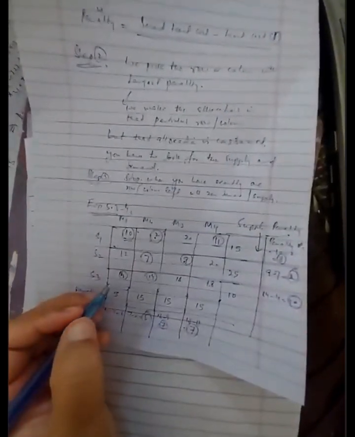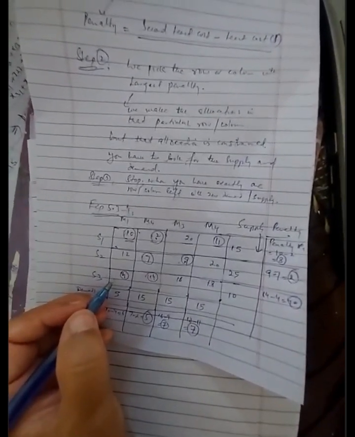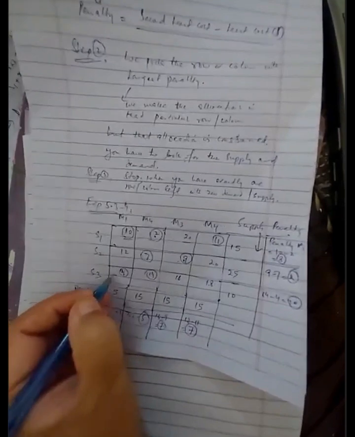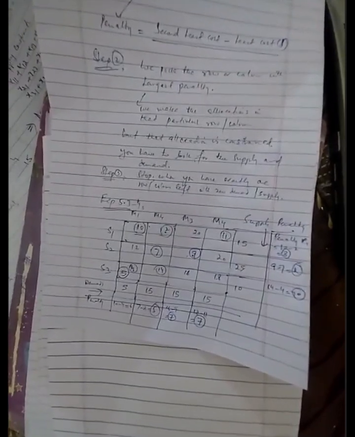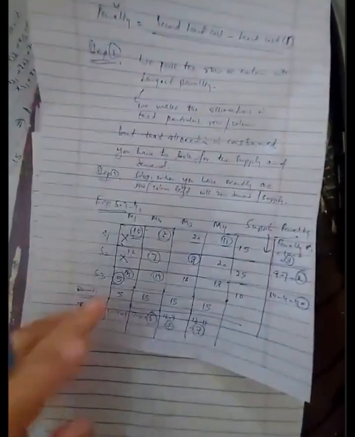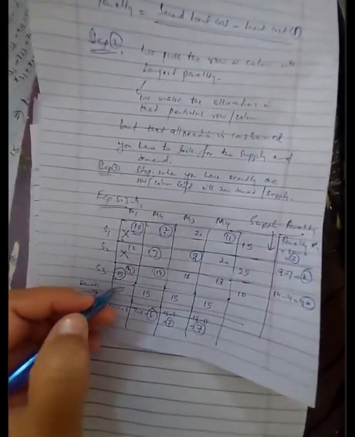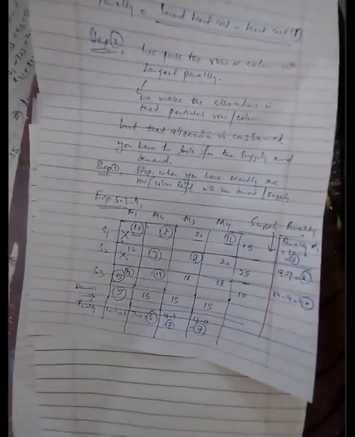But how much allocation can we make? The number of trucks that we can transport over here is 5 only. So we will make the allocation of 5 here. When we make this allocation, this whole column is crossed because we cannot make any allocation in this column, because the demand of 5 is already met.